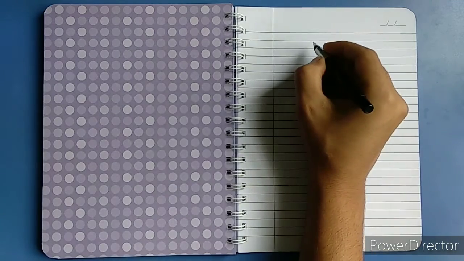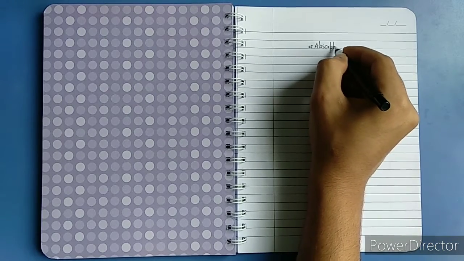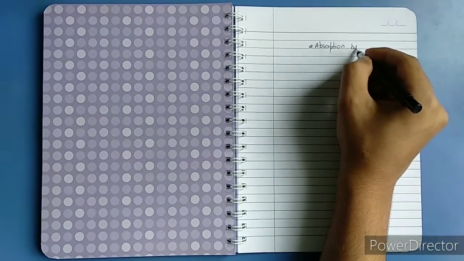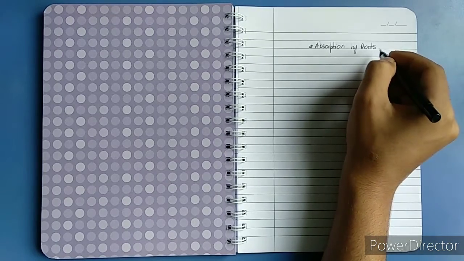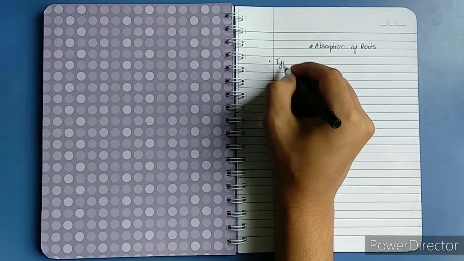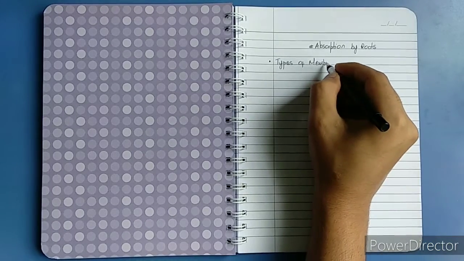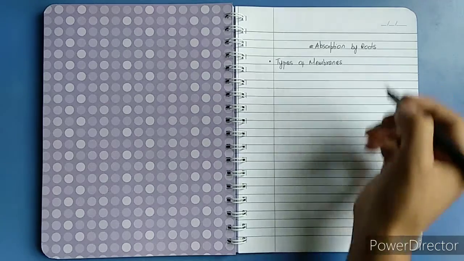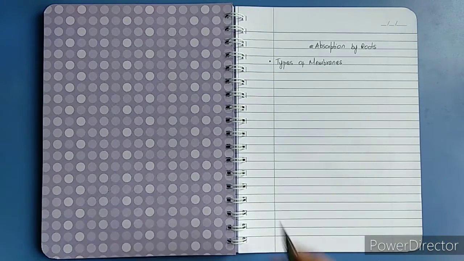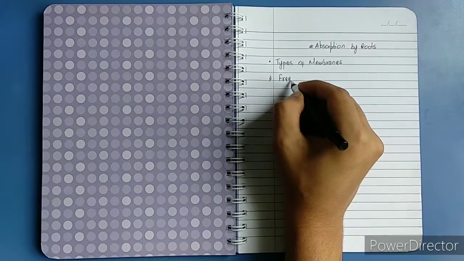In today's class, we are going to start with the topic absorption by roots. In this, first we'll deal with the type of membranes that we see, and we'll also discuss processes that will come as we go through the topics. So first we are going to see what a freely permeable membrane is.